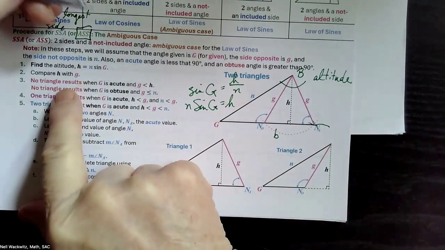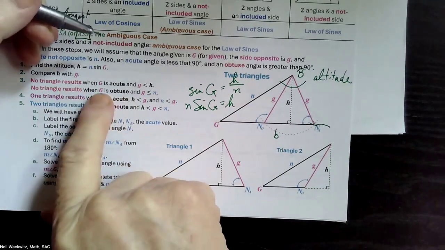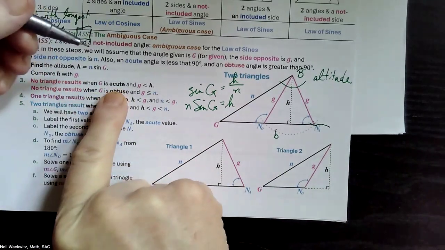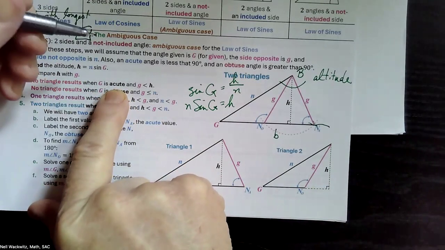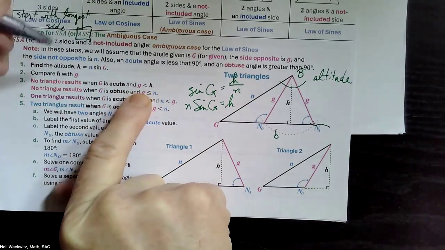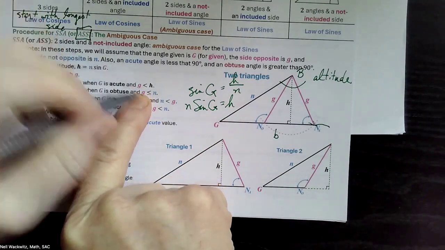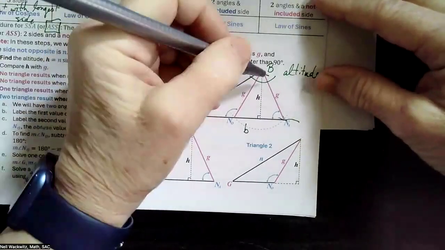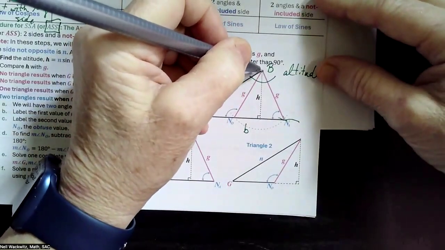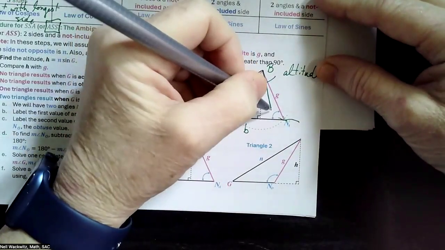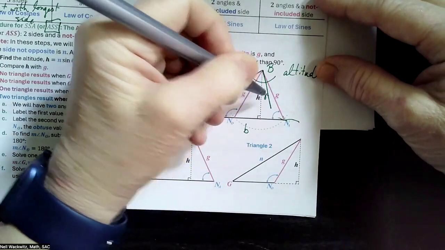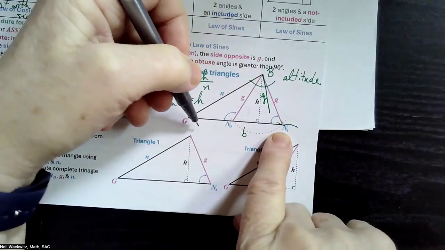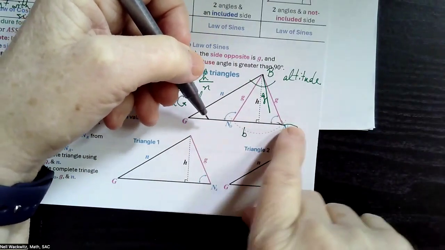No triangle results if G is acute, less than 90, and side g is less than h. And you can kind of see what that would look like. If side g is less than h, then it's never going to be able to hit the side below it.